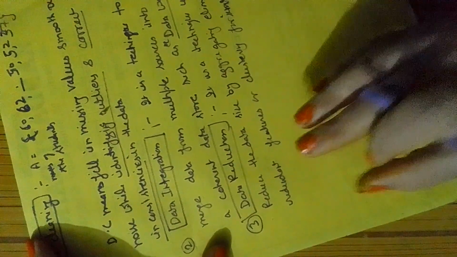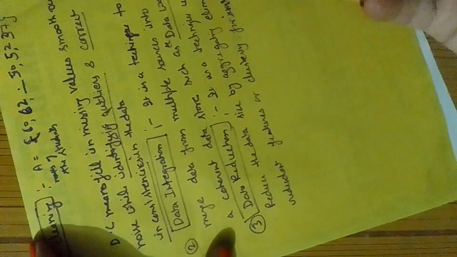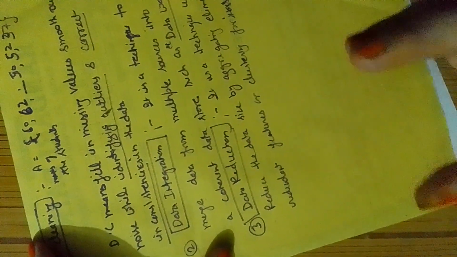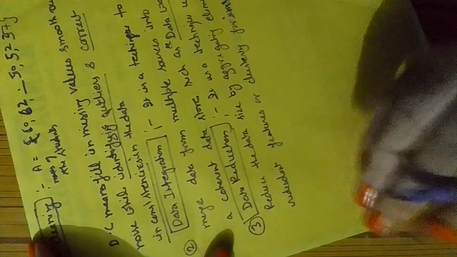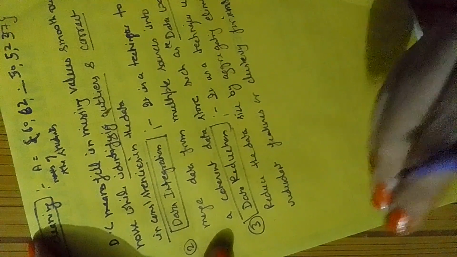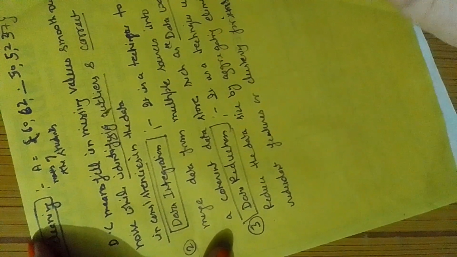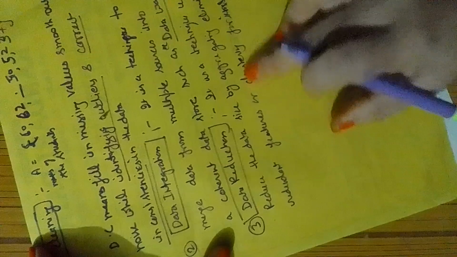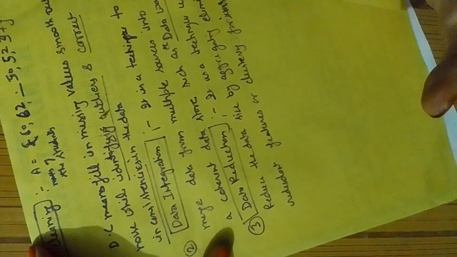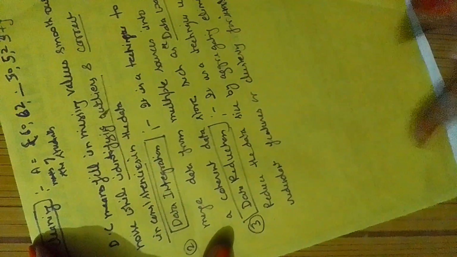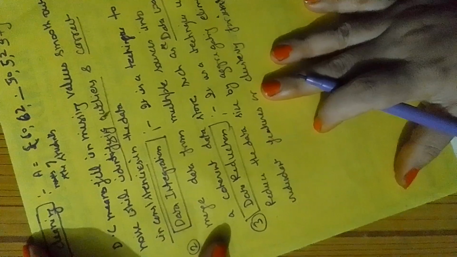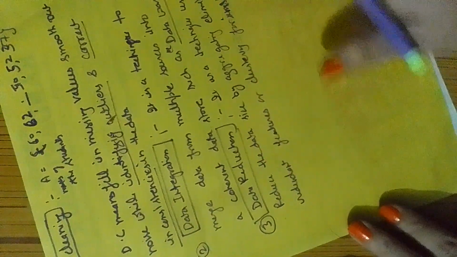So this is the unnecessary or redundant feature. To reduce that data into a small format, data scientists eliminate the features which are not necessary, or cluster those features. Clustering I have told you about in my previous video, please check that out also. So this is data reduction.